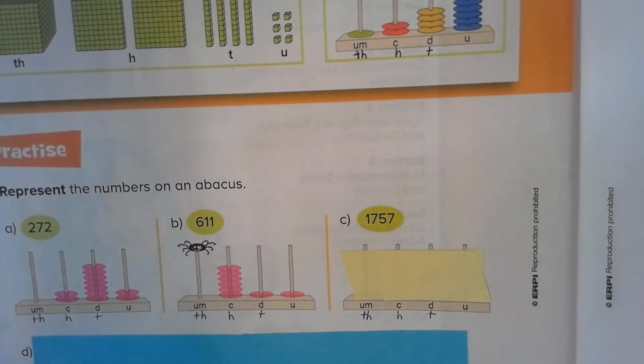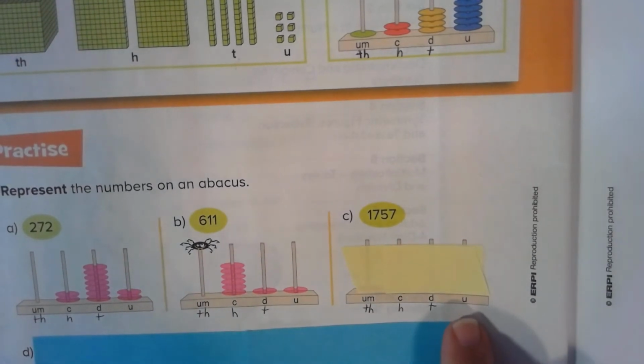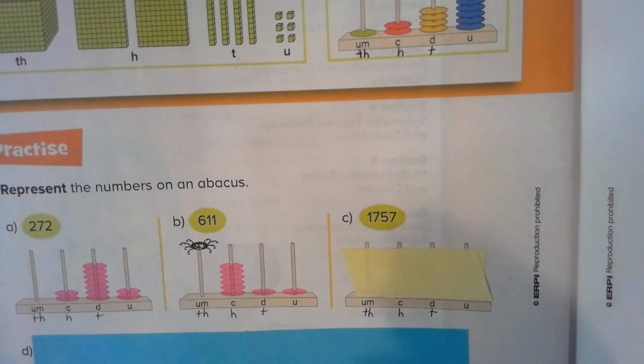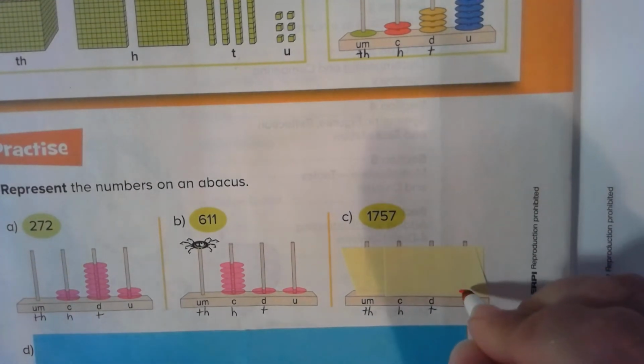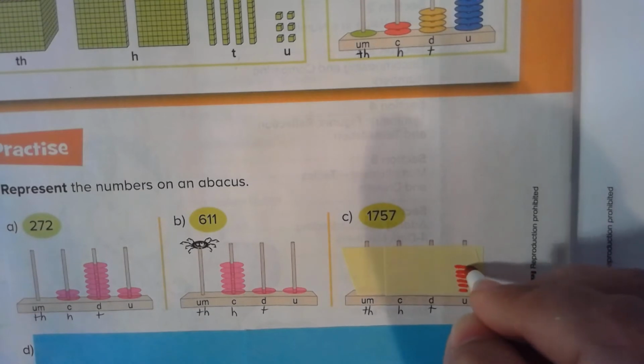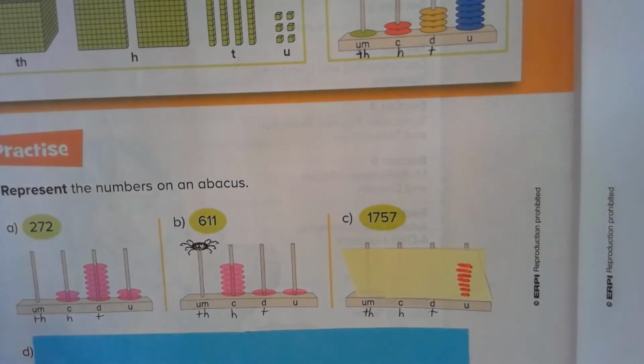It's the same process. You're going to do exactly the same thing. Where do you start? In our units, or our ones column. Excellent. So how many units do we have? 7. You're right. 1, 2, 3, 4, 5, 6, 7.